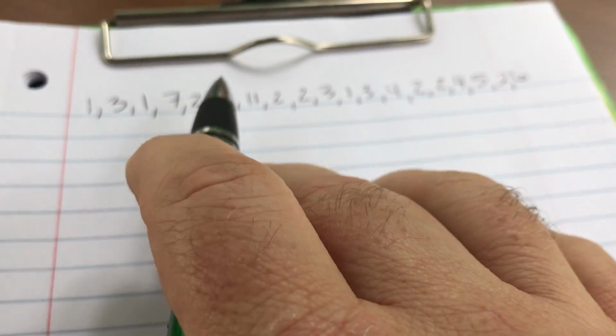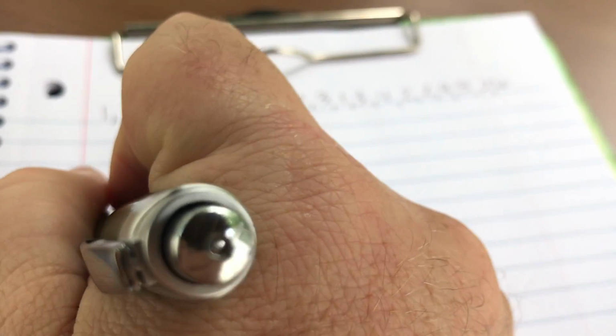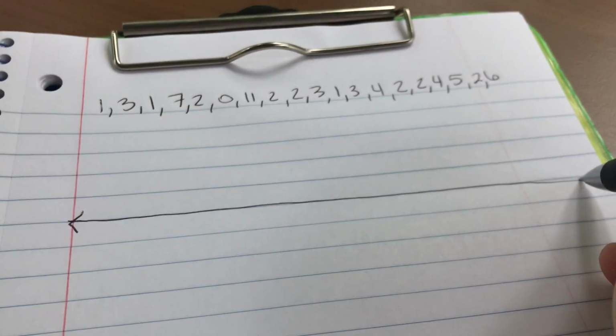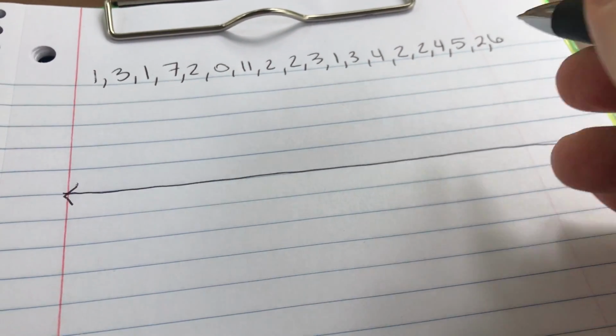The smallest number I can see on here is 0. The largest number appears to be 11. So when I make a number line, I'm going to go down a few lines right there, and I start right underneath all that data. Give yourself some space. If not, you're going to have to go down below, and that's a little weird.